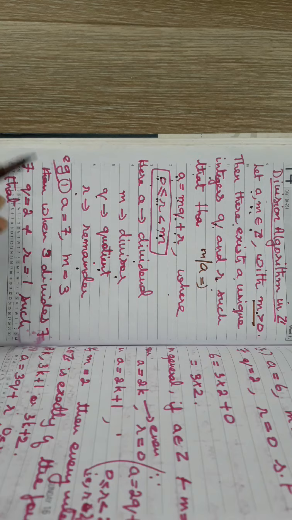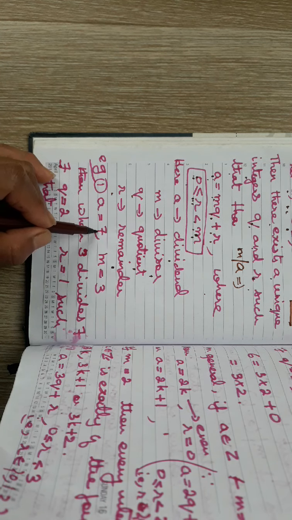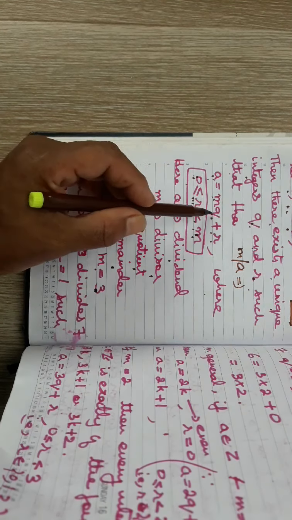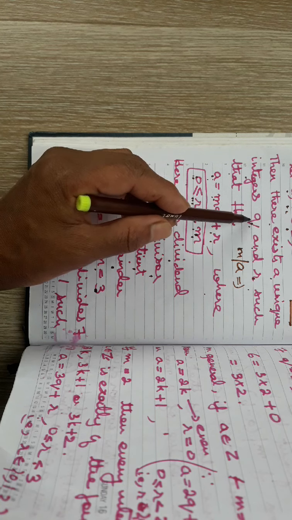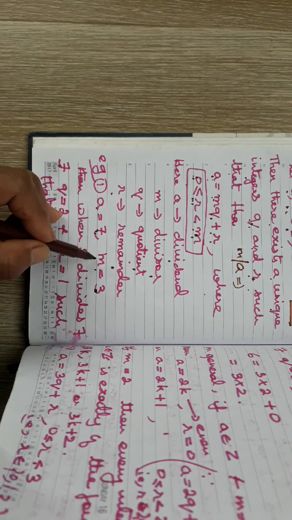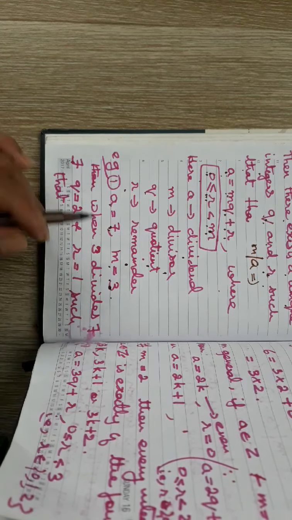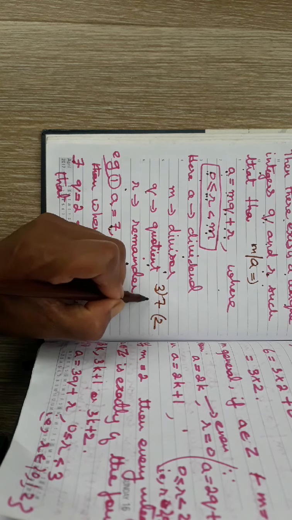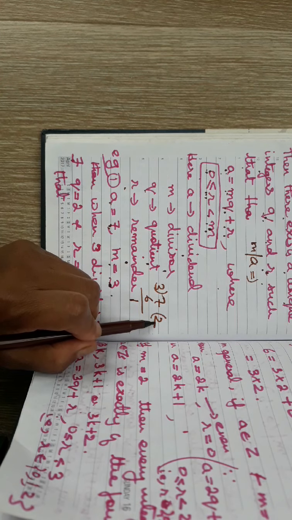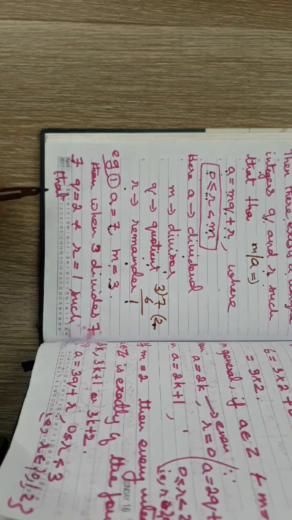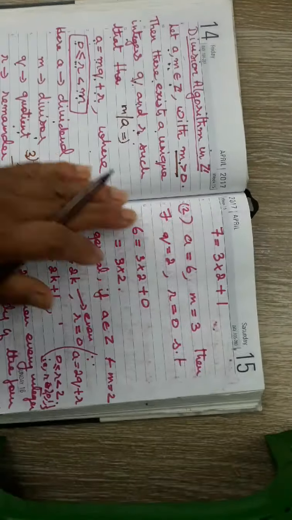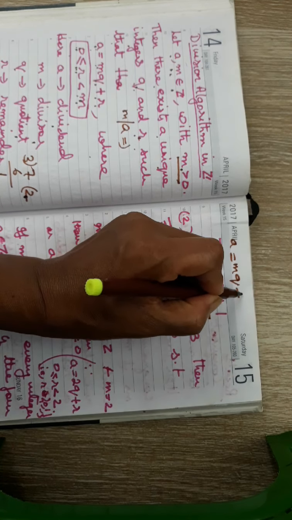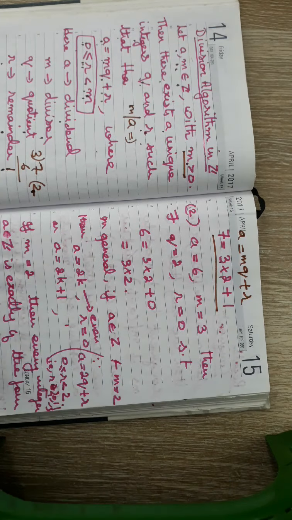This a is called the dividend, m is called the divisor, q is called the quotient, and r is called the remainder. For example, take a = 7 and m = 3. Dividing 7 by 3, according to this theorem you have to find unique integers q and r such that 7 = 3q + r. When you divide 7 by 3, 3 twos are 6, so the remainder is 1. So there exists a unique integer q = 2 and remainder r = 1 such that 7 = 3 × 2 + 1, that is a = mq + r, where the remainder r = 1.